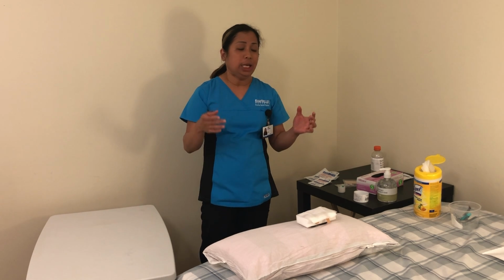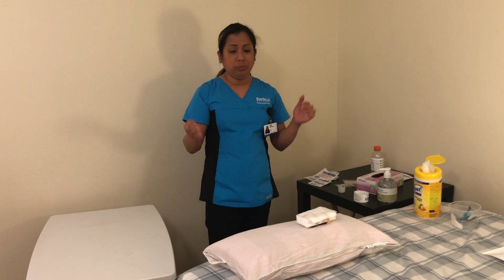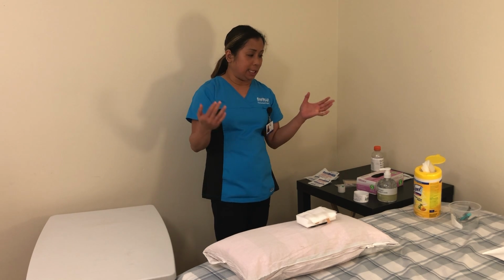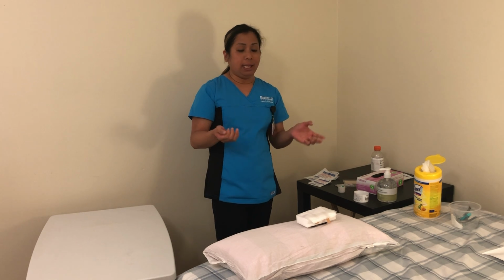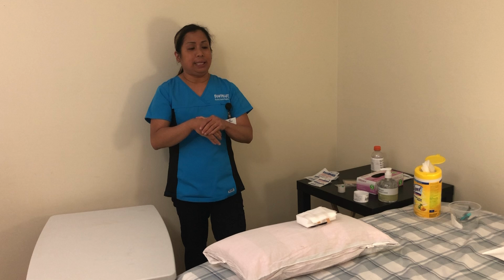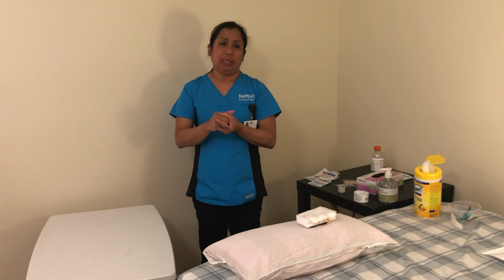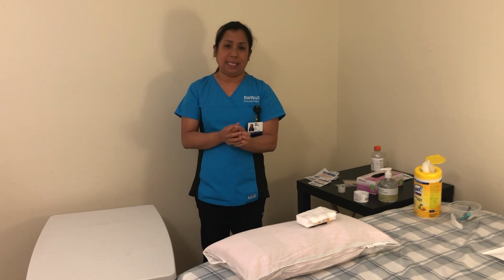After that, you have to document the procedure you did later on. Before leaving the room, make sure everything is clean, and then wash your hands to maintain hand hygiene, and that's it. Have a nice day, good afternoon, and stay safe everyone.